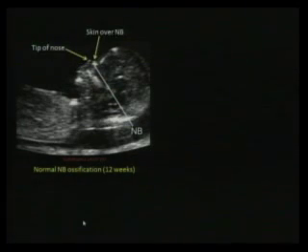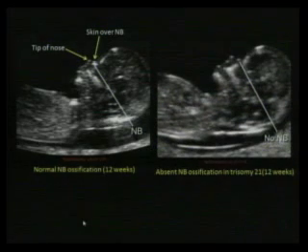Tip of nose, skin over the nasal bone. There's our 3 dots. And then here, this was a trisomy 21. There's basically, here's the tip of the nose and the skin, but that ossification of the nasal bone was absent. And again, we don't have a measurement, but the nuchal thickness was also increased.